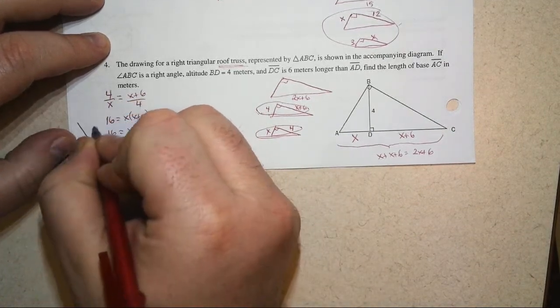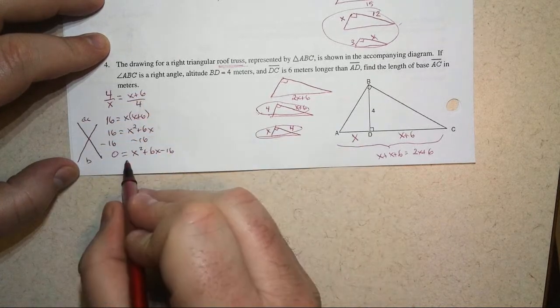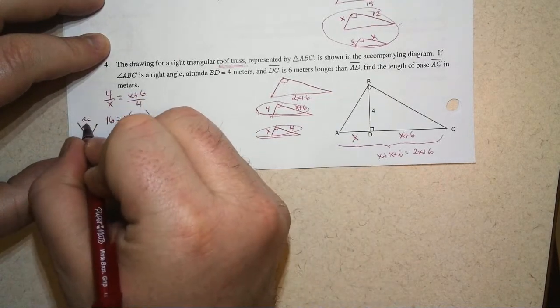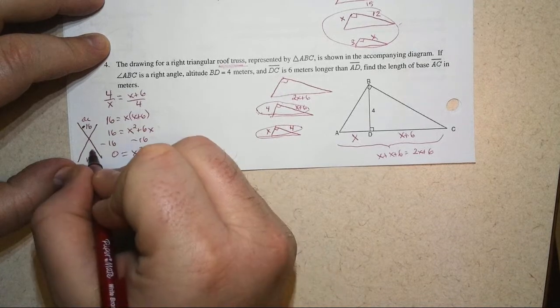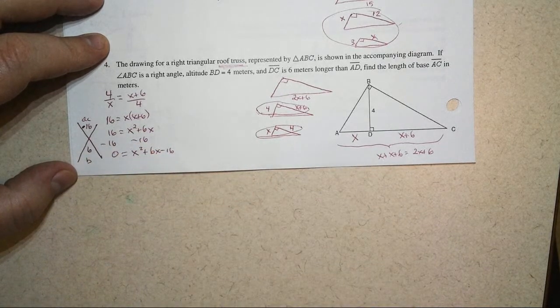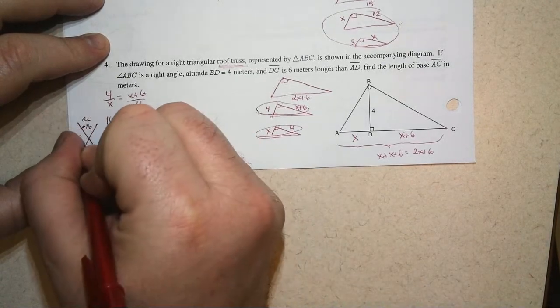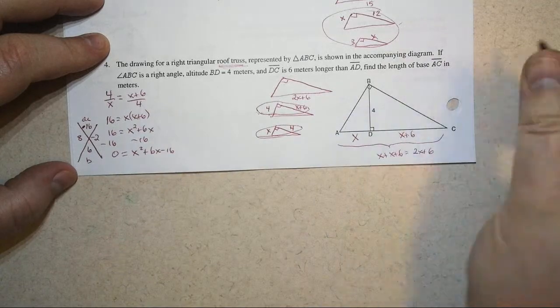From here, we're going to do our little diamond, right? The top is AC, bottom is B. So 1 times negative 16 is negative 16. The middle is 6. And then two numbers that multiply to give me negative 16, or 16 themselves, is like 16 and 1, 2 and 8. And to get 6, it's got to be positive 8, and then negative 2.